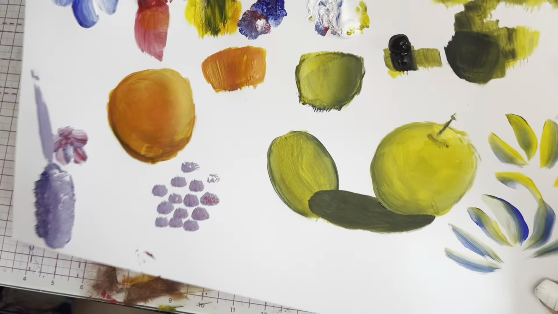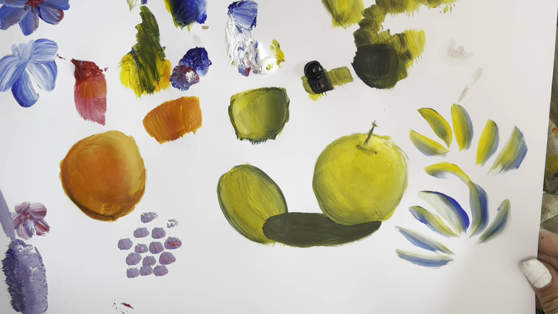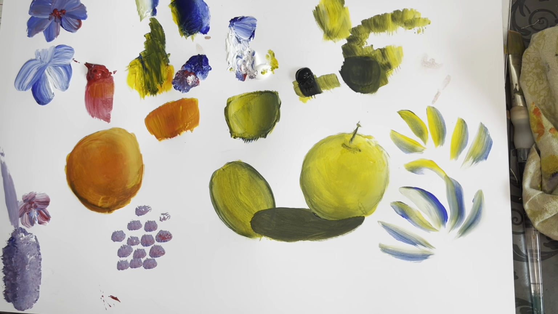Alright, that's it for now. I will add another part to this, skin tones, but I'm just going to leave it here for now because the video is probably really long. It's going to be really long when it's finished. Okay, so yeah, this is the colour theory for now. Thank you.